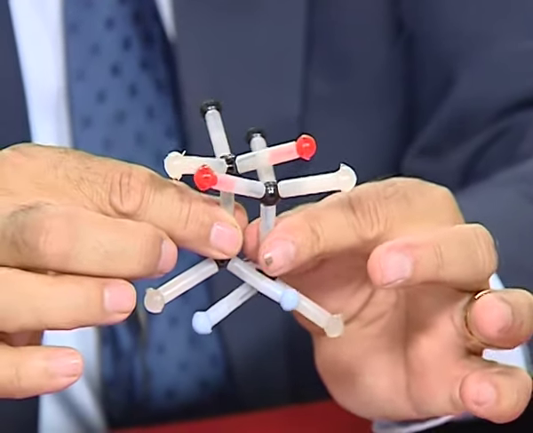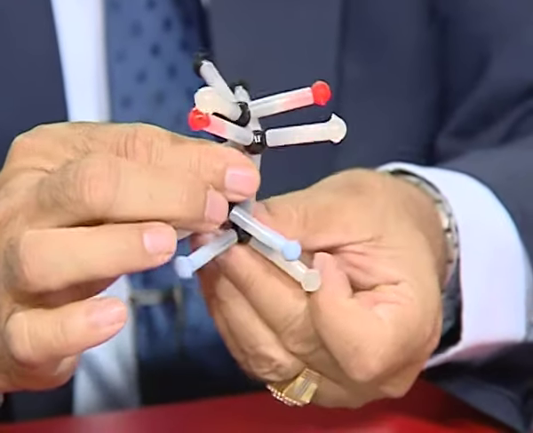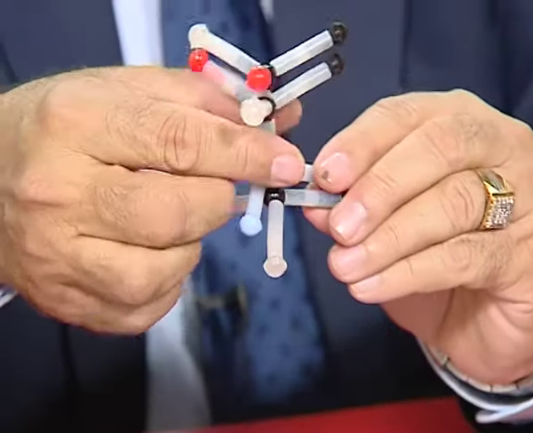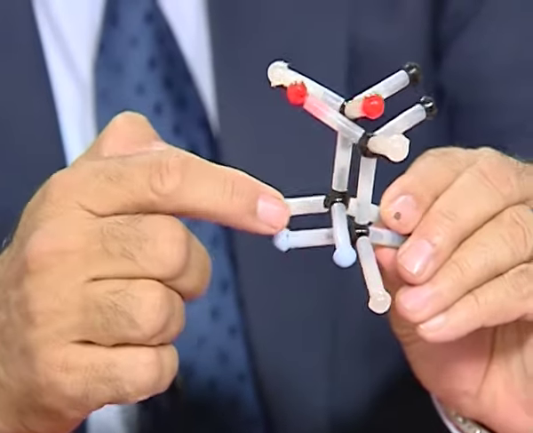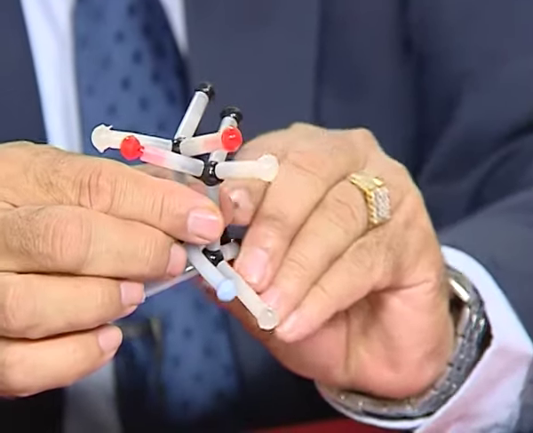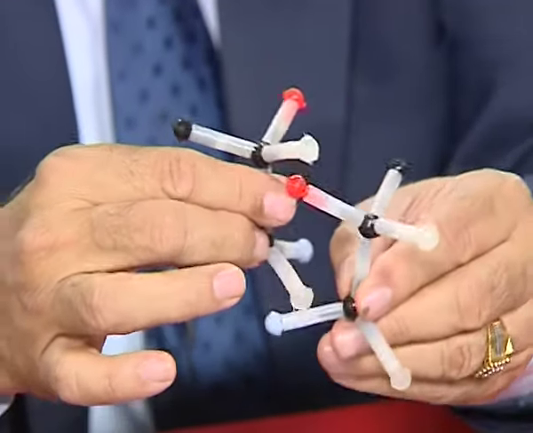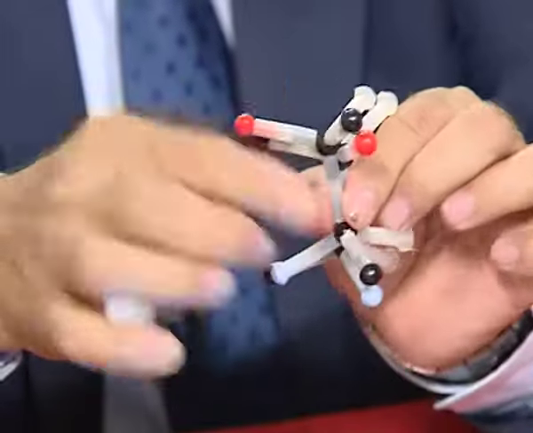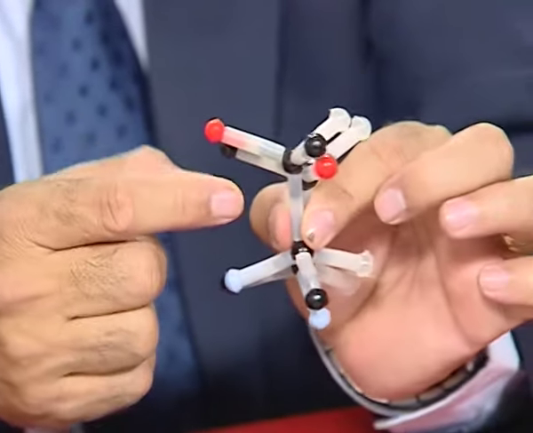I try to put one model over the other, and I find that they are non-superimposable, because if methyl and methyl are matching, the hydrogens and bromine or chlorine are not matching with each other. If I rotate it and try to match these hydrogens, then this region overlaps, but the methyl and bromine, or methyl and chlorine, are not overlapping.